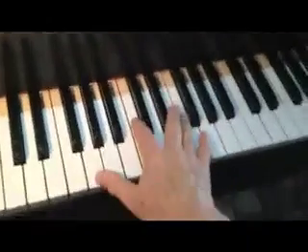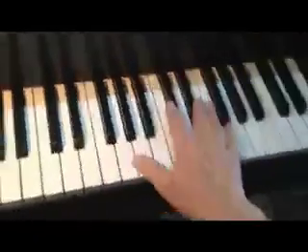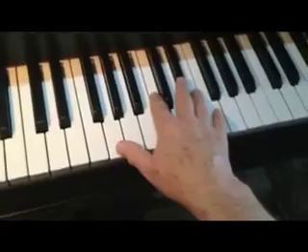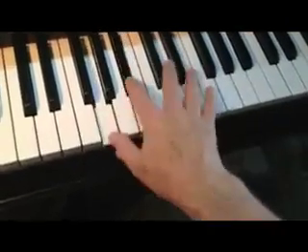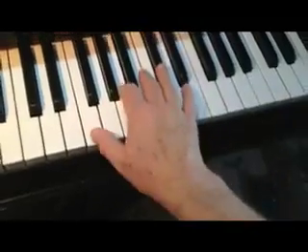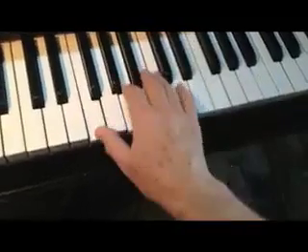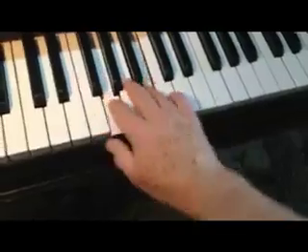So look at that leap again. Now, I go to the top note and come back immediately to the next starting place. To the next starting place. To the next starting place. And it really feels quite easy that way.